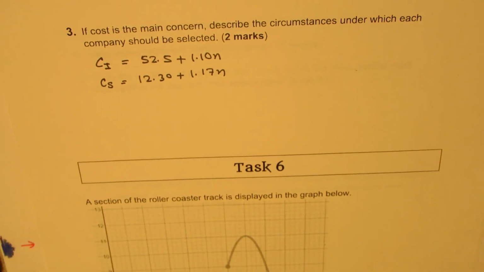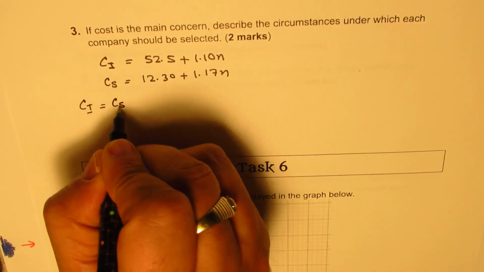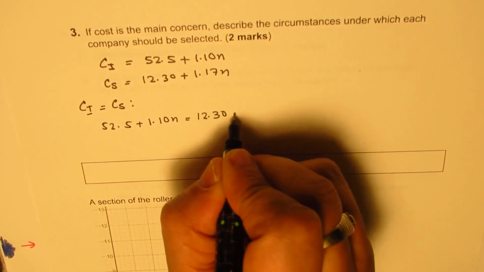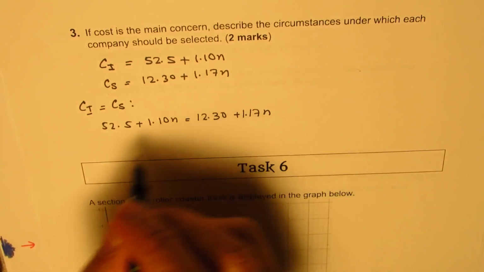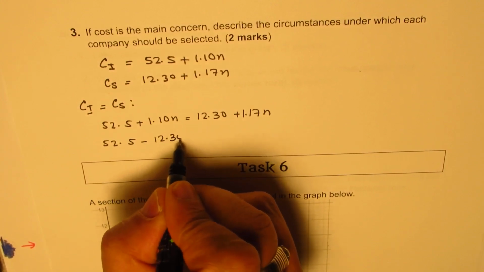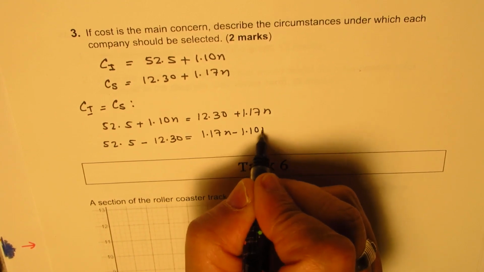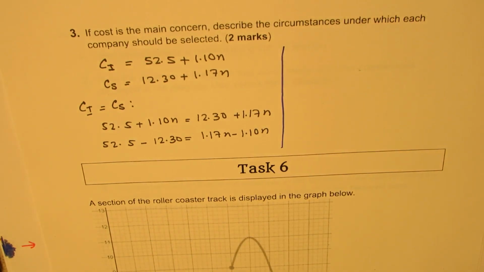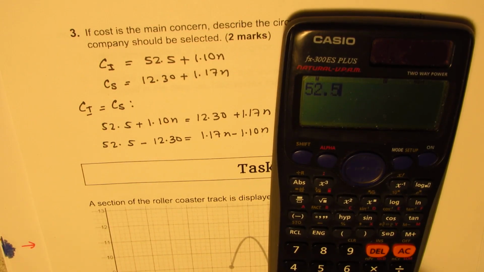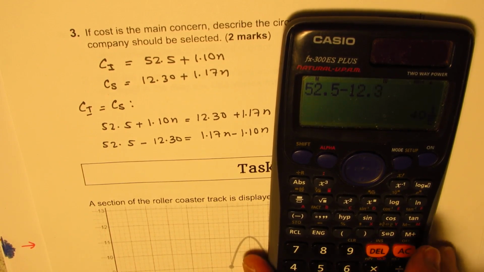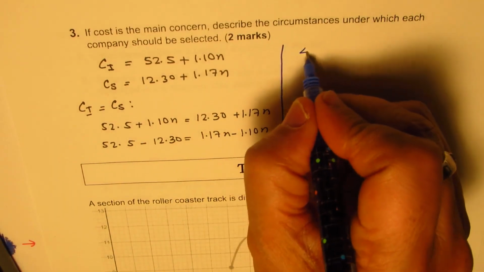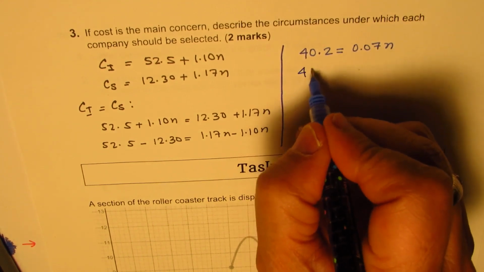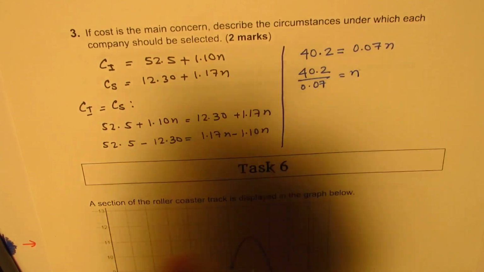So let's find the same cost, right? For what value of n is it the same? Let's find when C_I equals C_S. That is to say 52.5 plus 1.10n equals 12.30 plus 1.17n, right? Let's bring the n terms together: 52.5 minus 12.30 equals 1.17n minus 1.10n. Let's calculate the value of n. 52.5 minus 12.3 in decimals is 40.2. So we have 40.2 equals 0.07n, and n is 40.2 over 0.07.